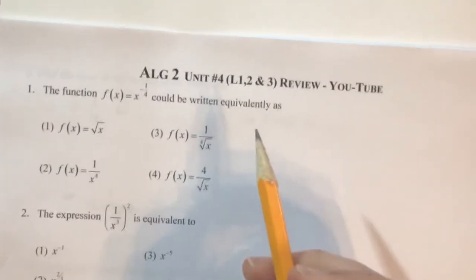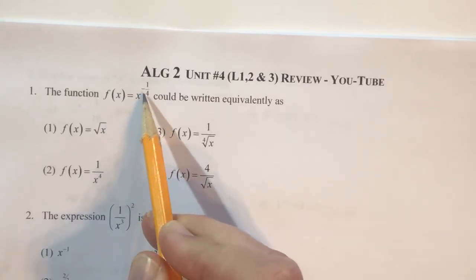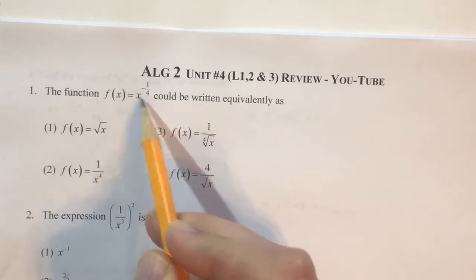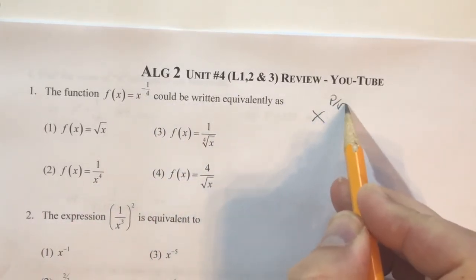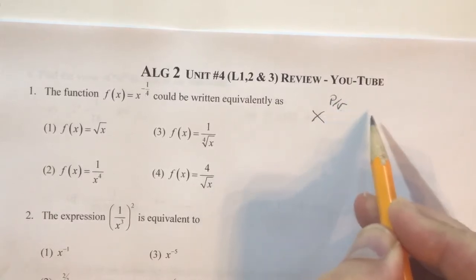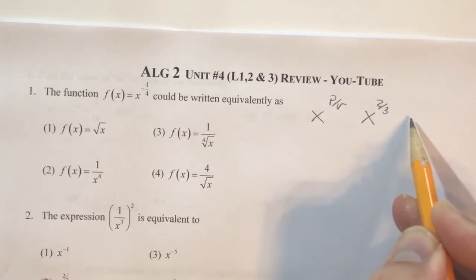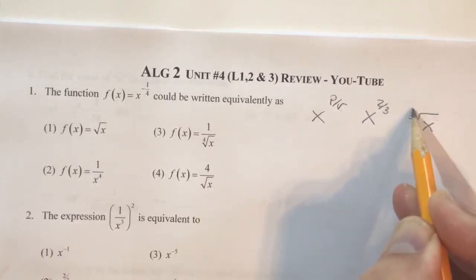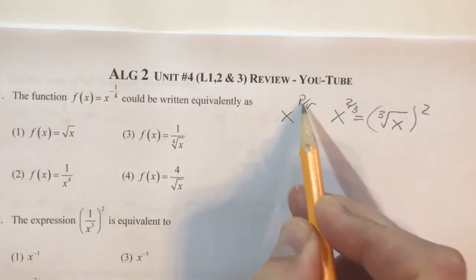So, first question, we got f of x is equal to x to the negative 1/4. Which of these could be equivalent? So, two things going on here. Let's do a quick review. We got this thing called the power root. That's the power, that's the root. Like if I had x to the 2/3, that means I'd have to take the cube root of x, and I'd also have to square it. You can square it on the inside or square it on the outside. So there's an example of power and root.